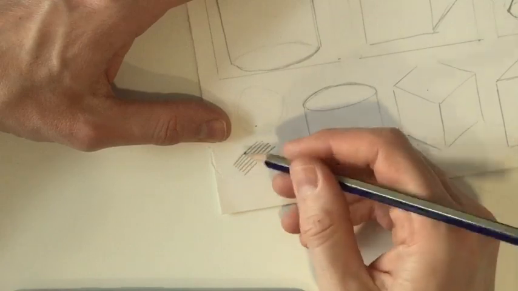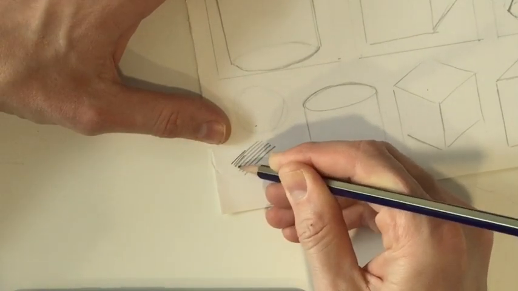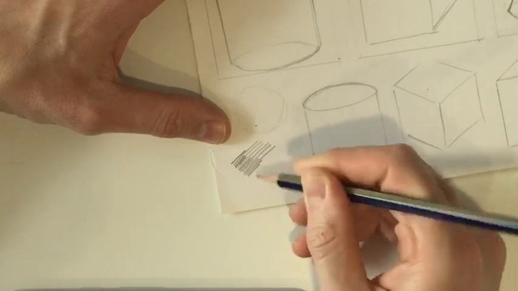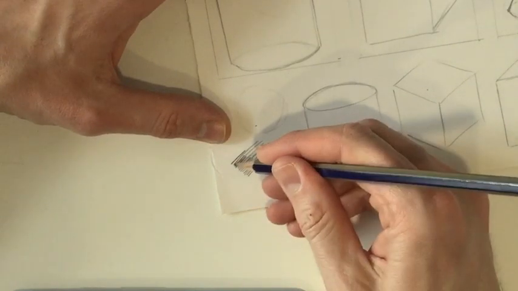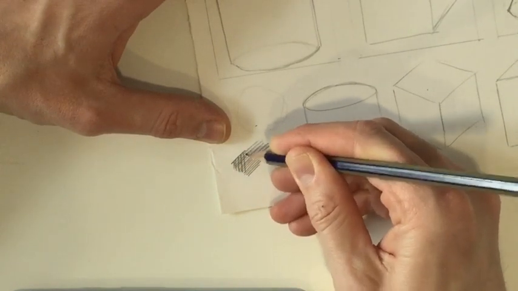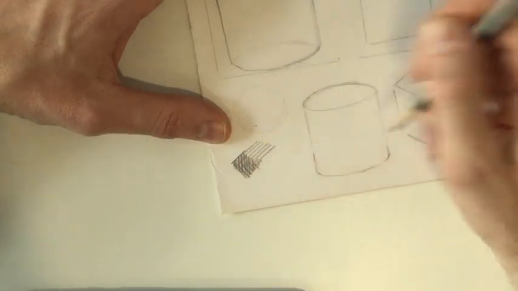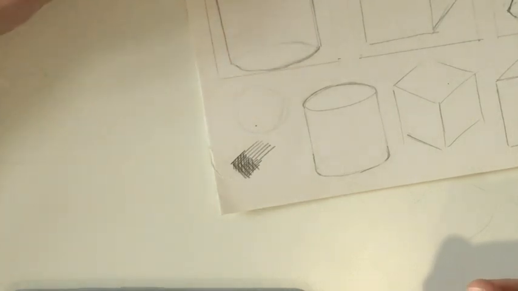And if I want to make them darker, I can, at one side, add more hatches in, but not go the whole way across. And if I'm cross hatching, then obviously I can put hatches in at a different angle.